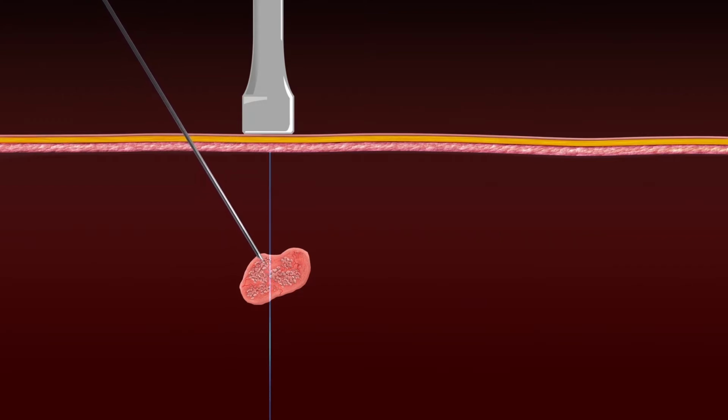At this point, start the sampling with to and fro motions tailored to the size of the target. The needle is only visible as a point on the screen as it travels across the field of vision.